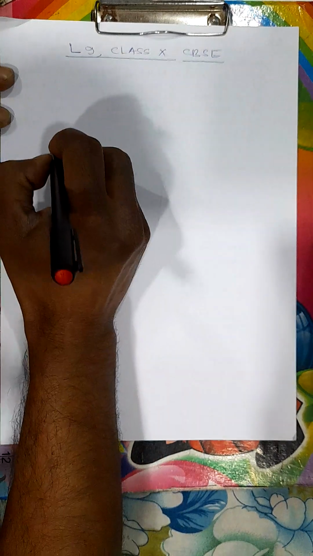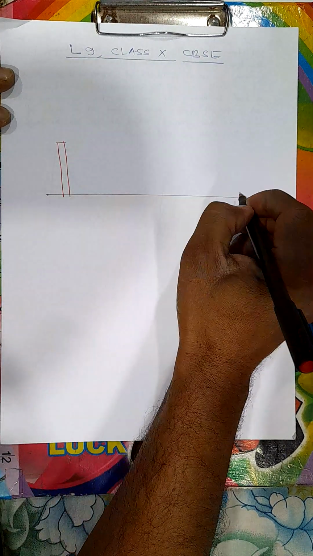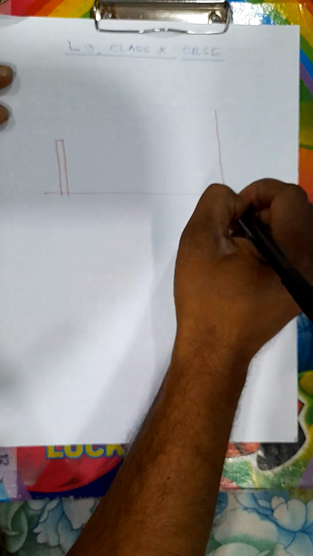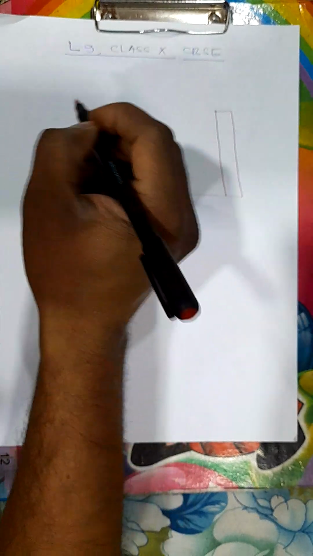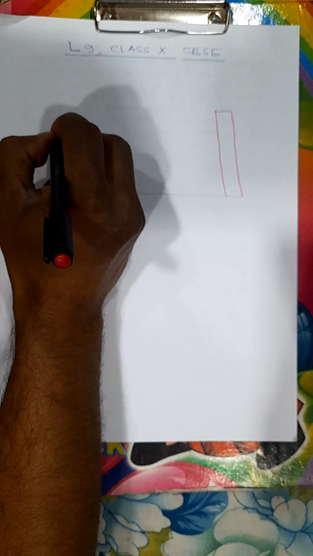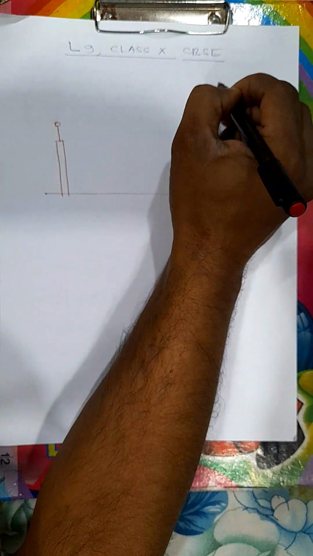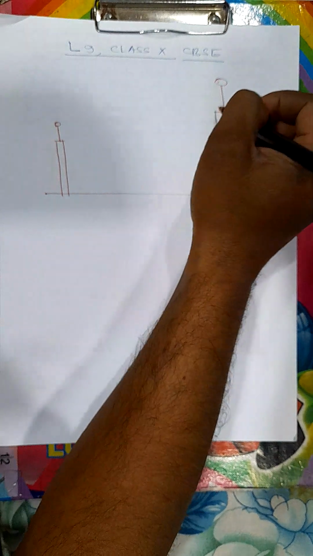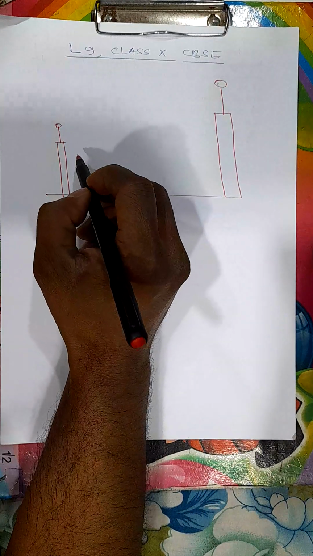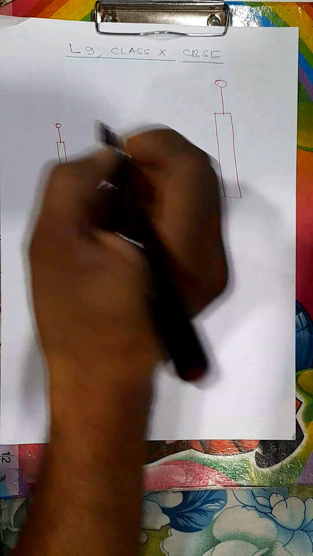Say there are two buildings on the ground at the same level. Say these are two buildings, right? Now suppose one person is standing on this building, at the top of this building. Another person is standing at the top of this building. Now both persons are observing the towers in front of them.